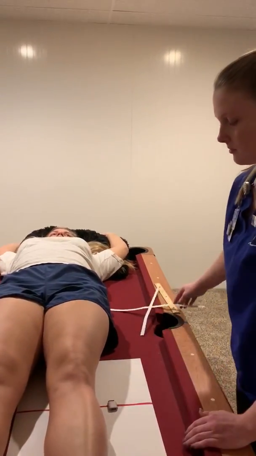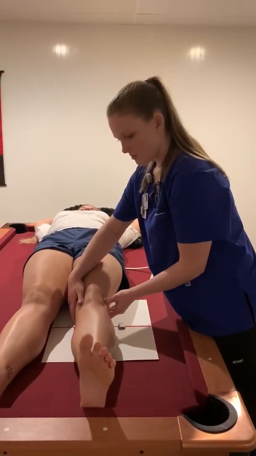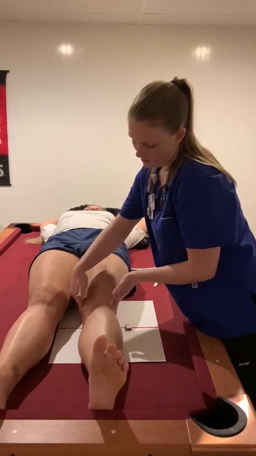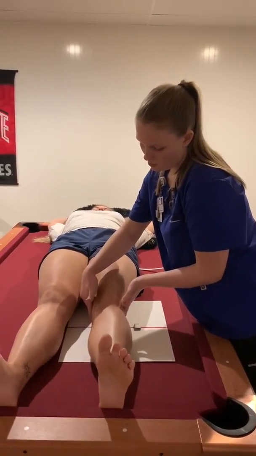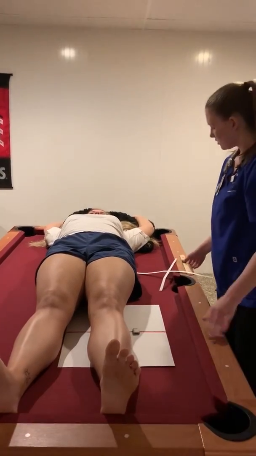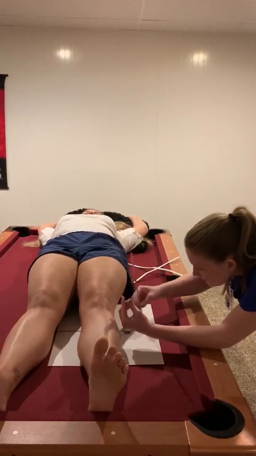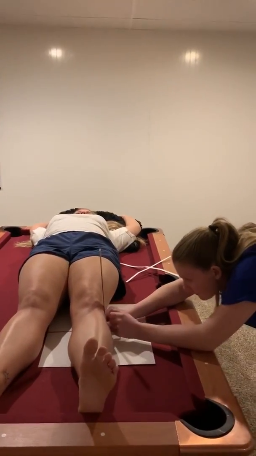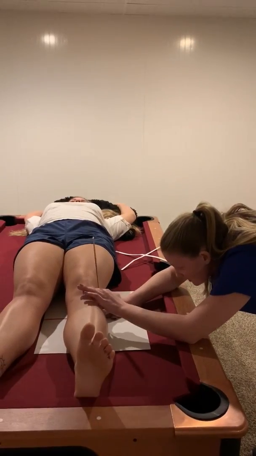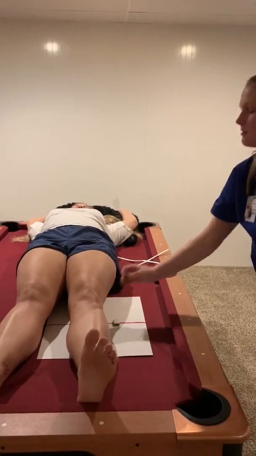And then I can also double check to make sure there's no rotation by making sure her foot's straight and checking that the epicondyles of the femur are both equidistant to the IR. And then I'll measure from where the central ray enters to where it exits. So from here to here, that would be about 13.